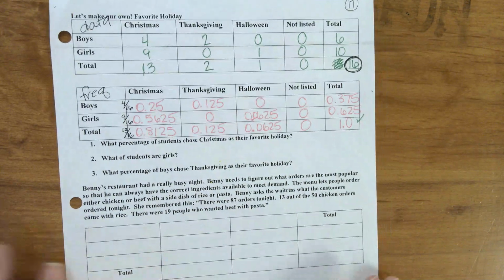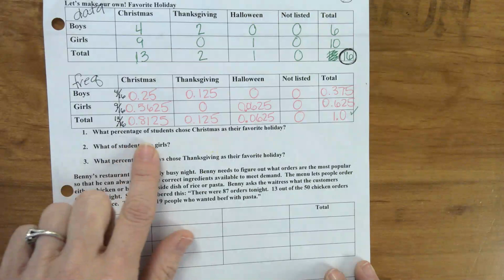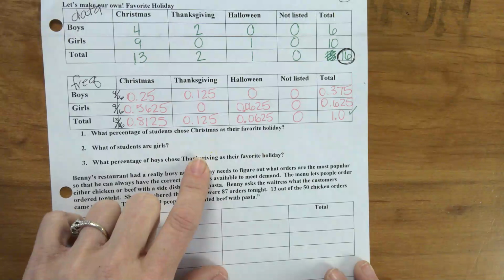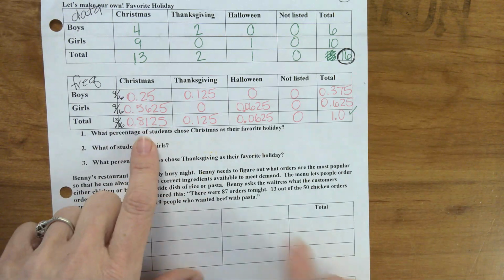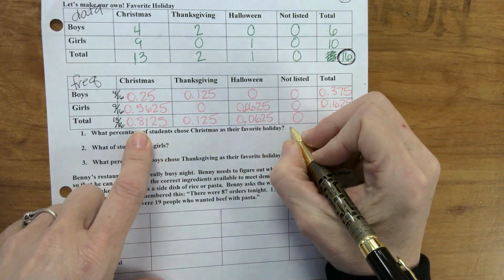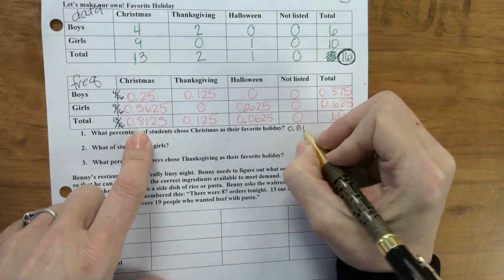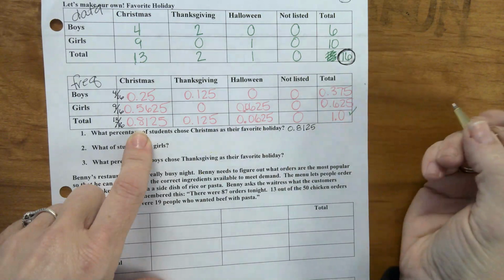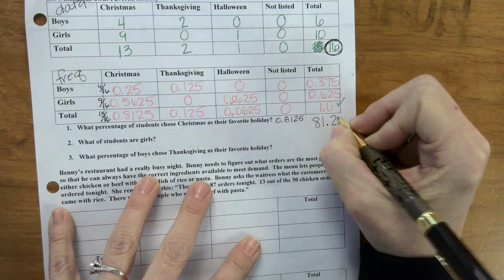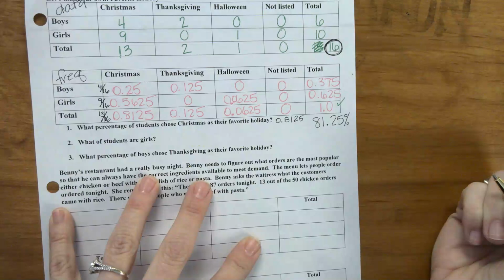So now that you're caught up, what percentage of students chose Christmas as their favorite holiday? So total students, right? Christmas. What do you think? It's this decimal. So what's my percent? 1.25%. Okay, I agree with that.